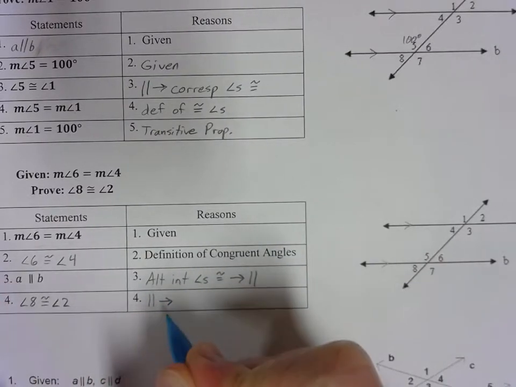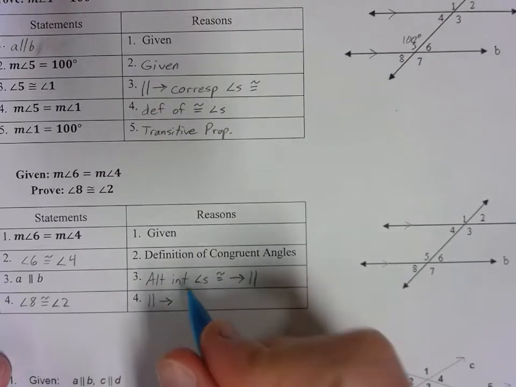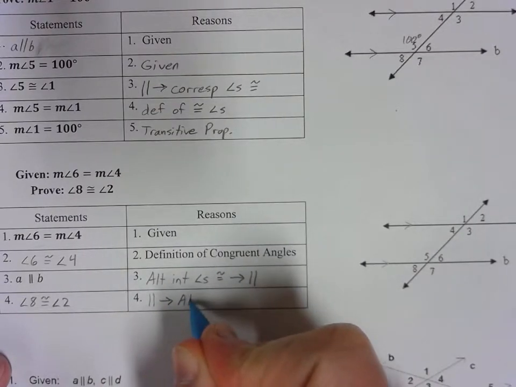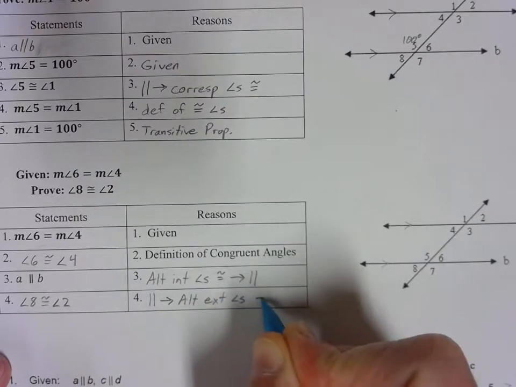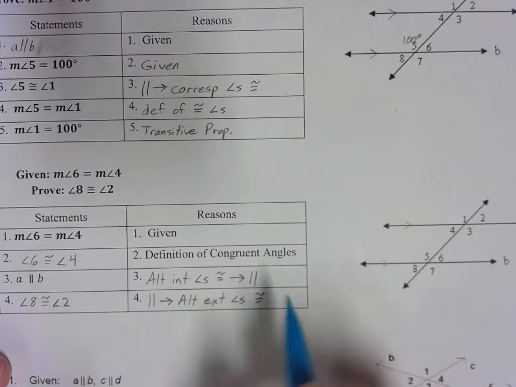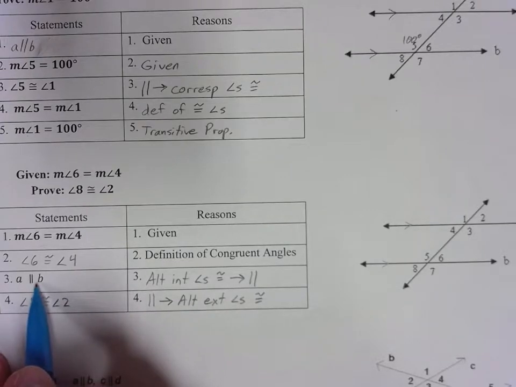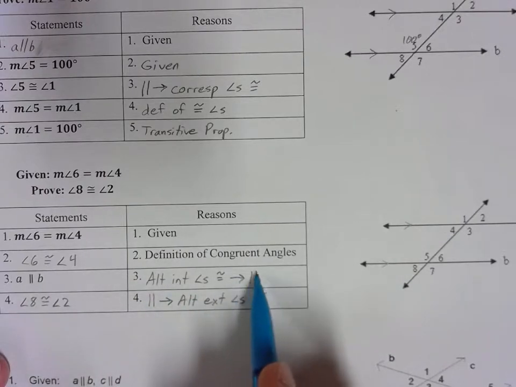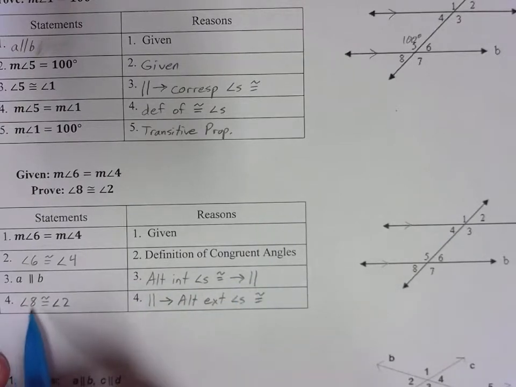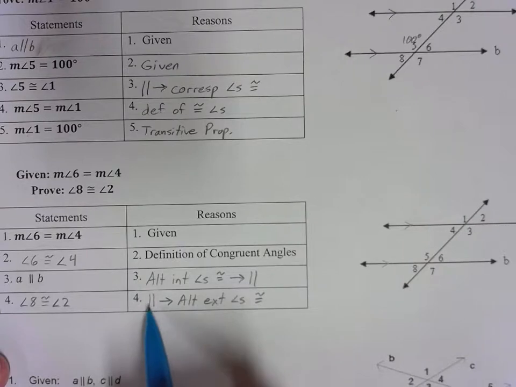And so because the lines are parallel, the alternate exterior angles are congruent. So notice in step 3 I was saying that the lines are parallel because angles were congruent, so my arrow was leading to parallel lines. And in the last step I knew the lines were parallel, so now I can go to alternate exterior angles, so I start with the lines being parallel.